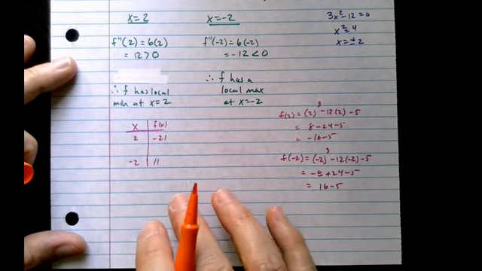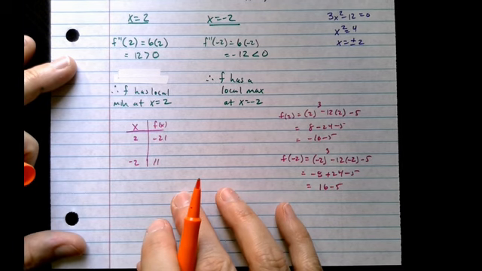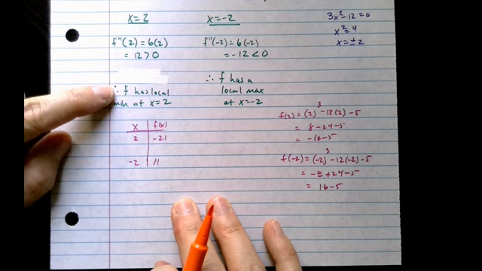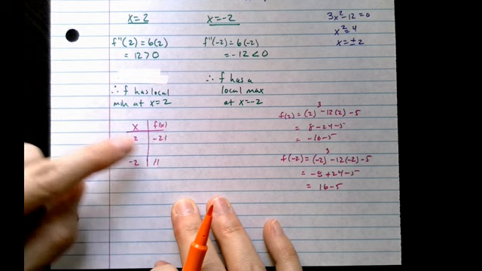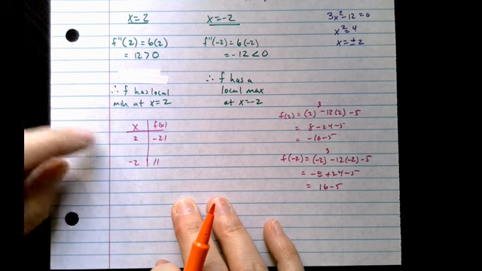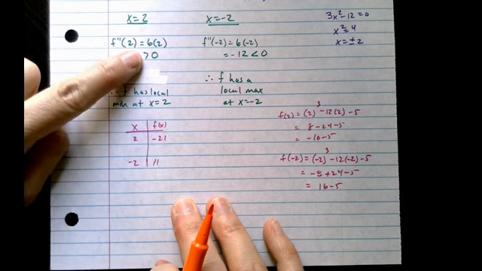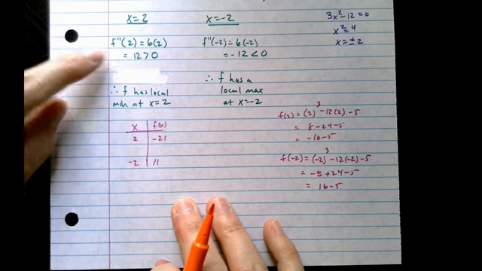So now we can write out a statement, and what we're going to use as our justification is the second derivative. So I'm going to say f has a local minimum of negative 21 when x equals positive 2, because f double prime of 2 is greater than 0.